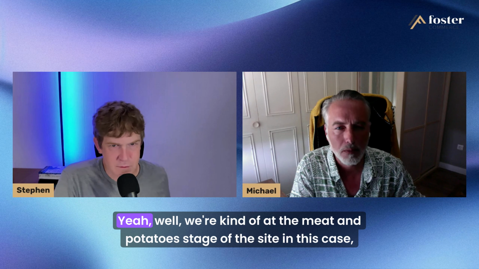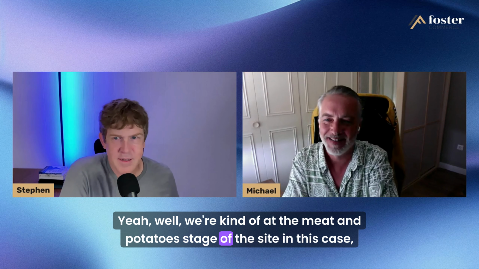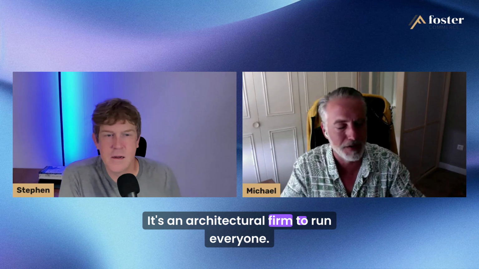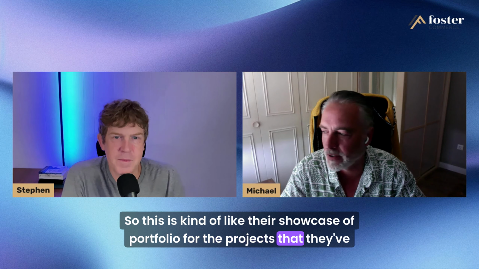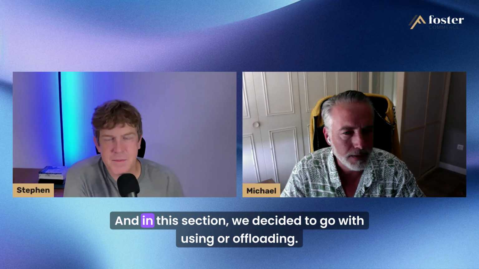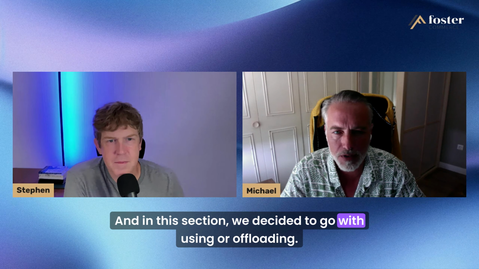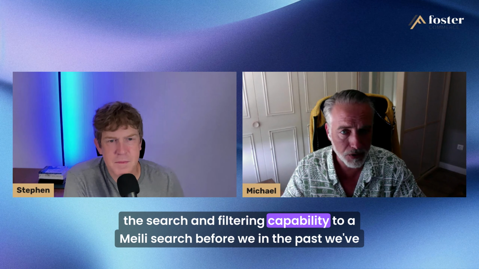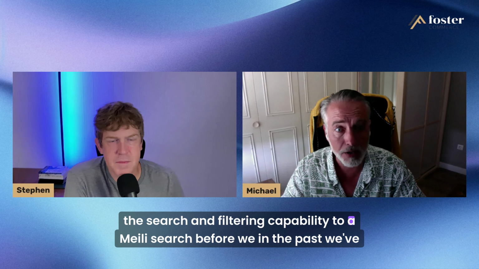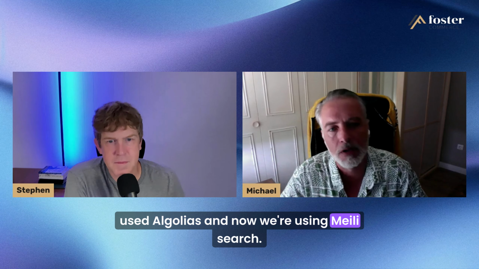Yeah, well, we're at the meat and potatoes stage of the site in this case, which is the projects. It's an architectural firm, so this is their showcase, a portfolio of the different projects that they've worked on. And in this section, we decided to offload the search and filtering capability to Meilisearch. In the past we've used Algolia, but now we're using Meilisearch.